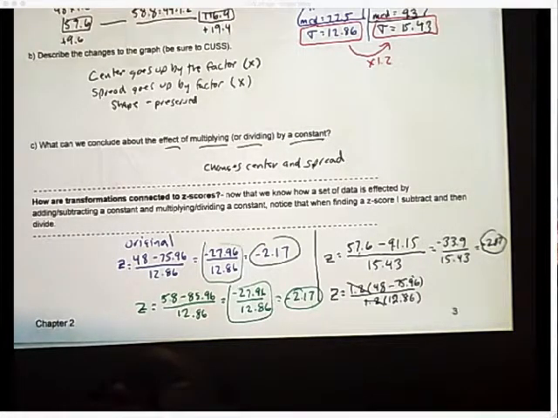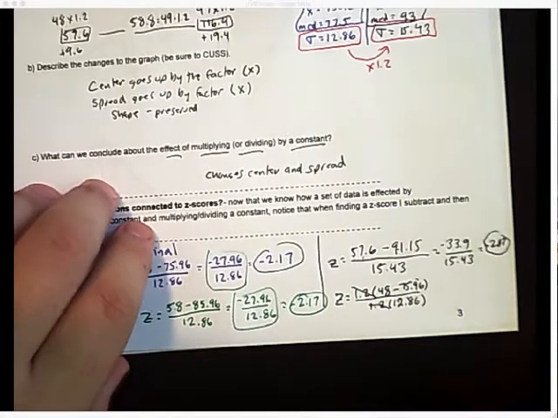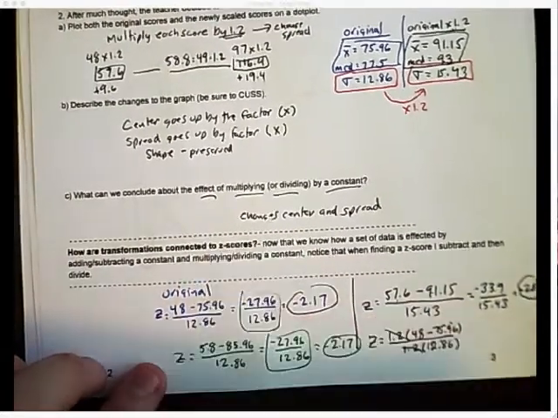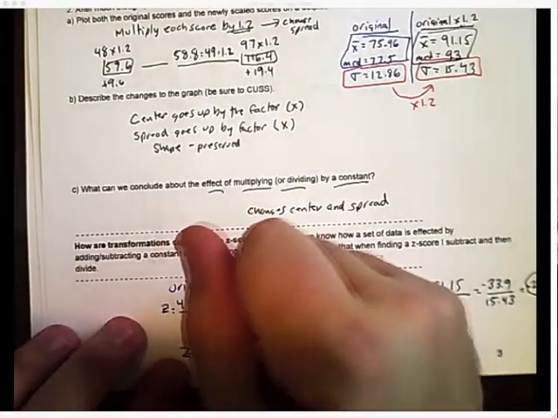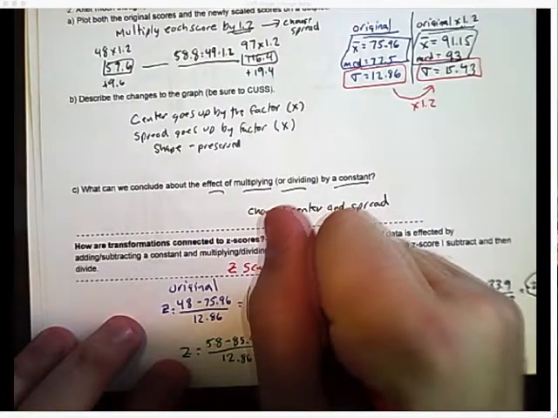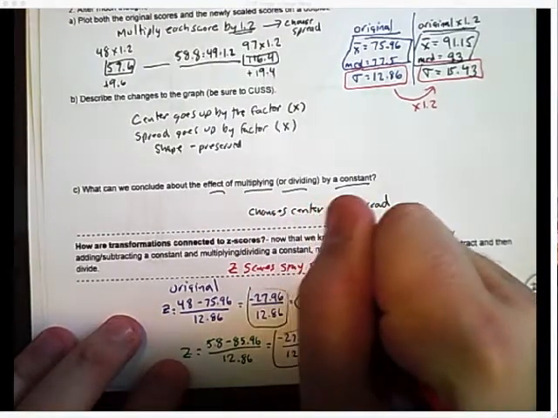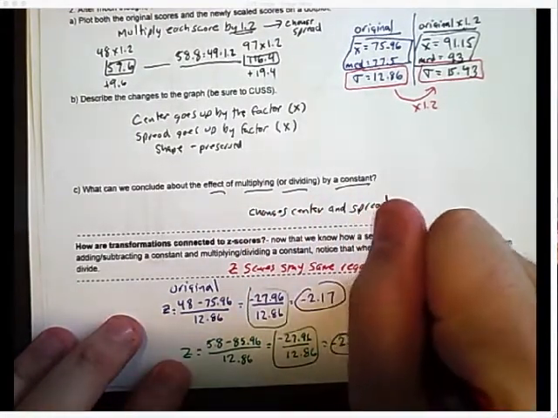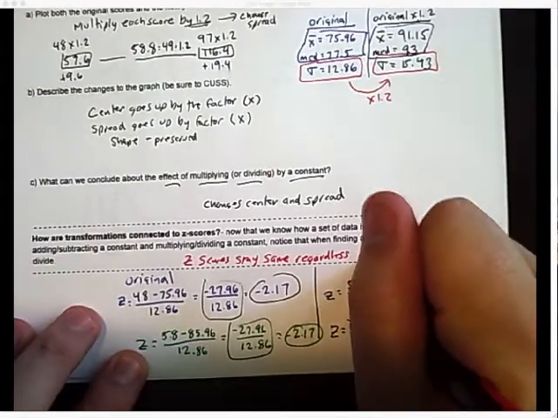They're still in the same relative position, or same relative standing to their peers, no matter what you do to a data set. So that's the important thing. Z-scores always stay the same, so that's the big takeaway. Z-scores stay the same regardless of transforming data.